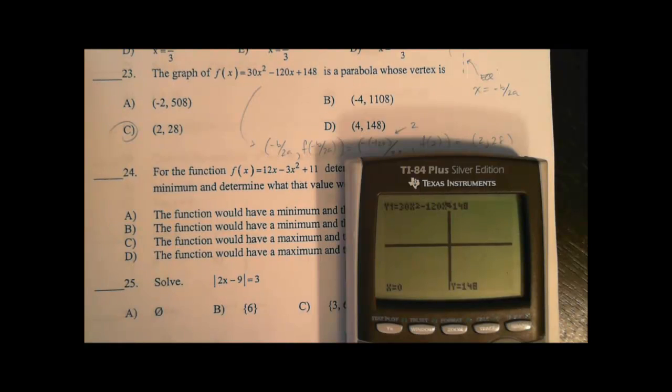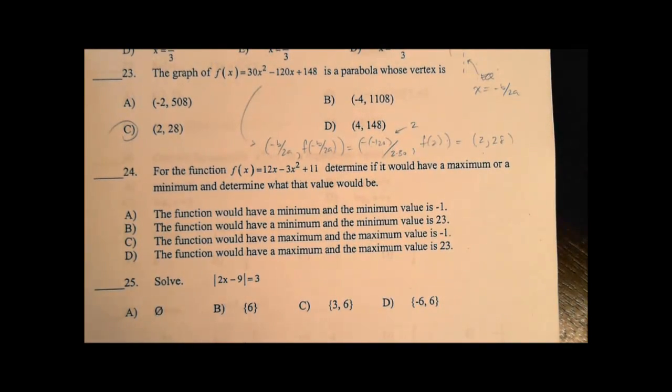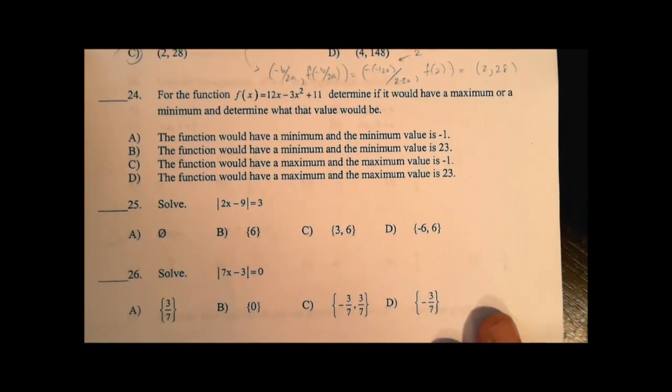In trace mode, I can see I'm at 0, 148. At 2, I am at 28. And if we were to go second trace, minimum, and let's see, make the left bound -1 and the right bound 5. And it says that the minimum is pretty surely at 2, 28. So that was a little hard to see without a good window.